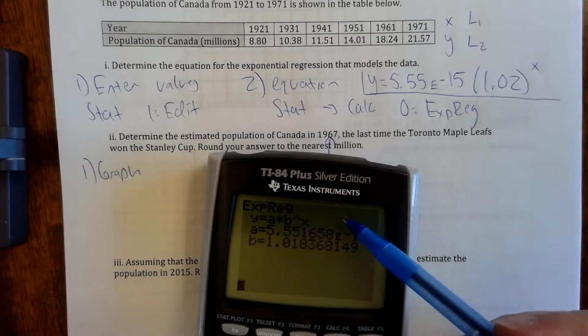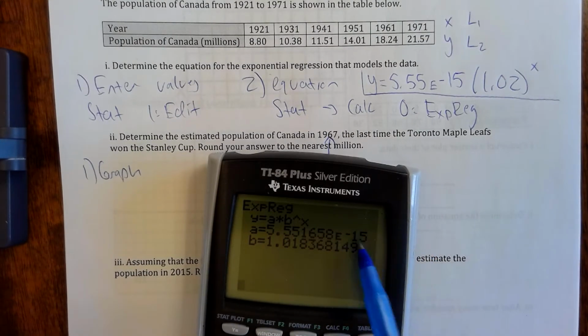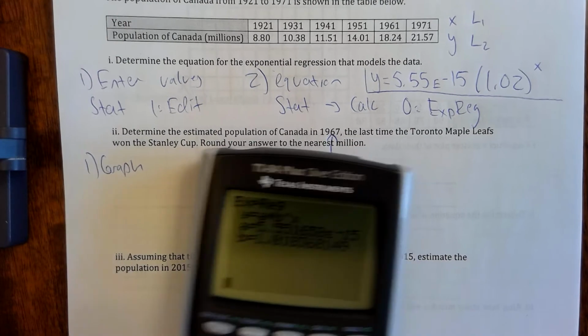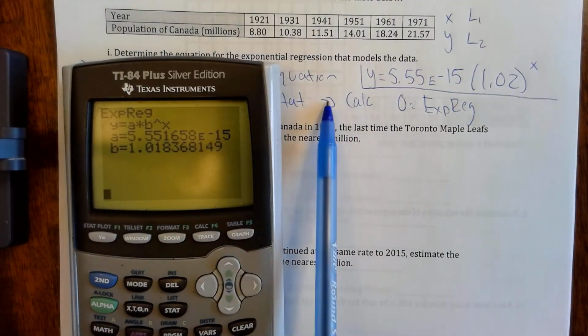Now, I need to have this on my screen right here. I don't want to clear that out because I want to take this, copy and paste it, so I have all the decimal points, so it's a perfect graph, okay? So we're not going to clear it. And if you do clear it, you have to go through those steps up here again.